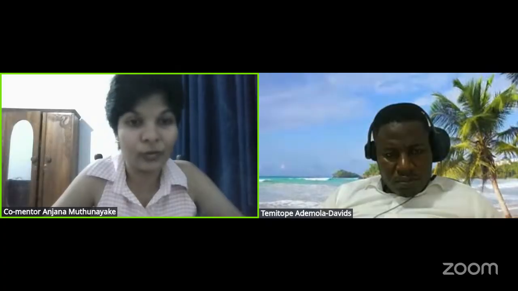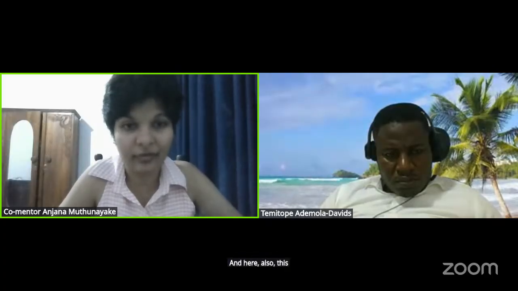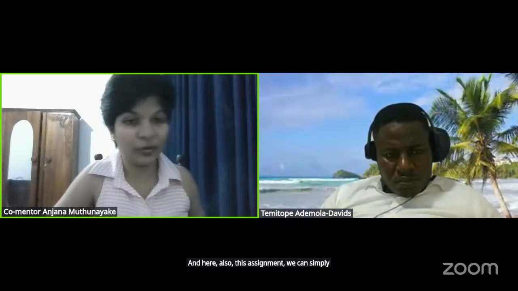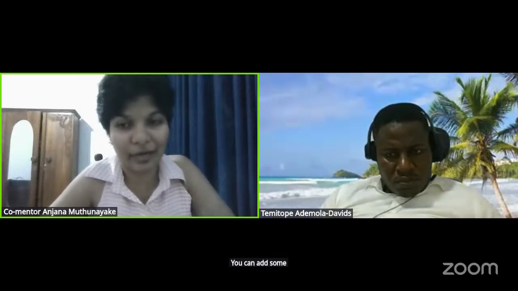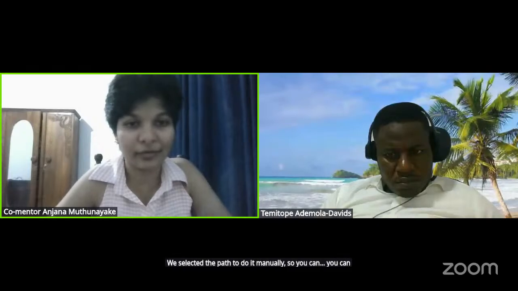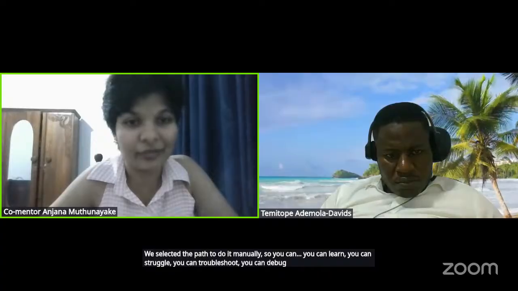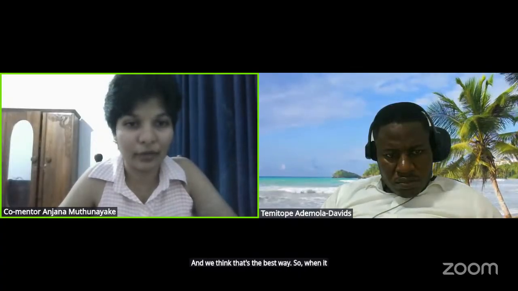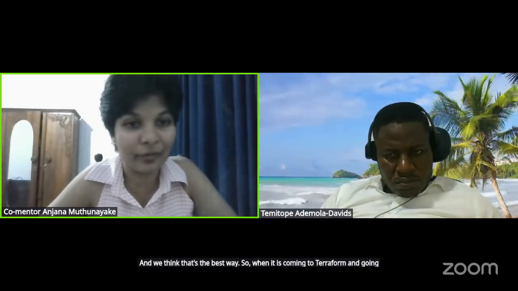Here also, for this assignment we could simply tell you to add some user data script and you can do it. Instead, we selected the path to do it manually, so you can learn, struggle, troubleshoot and debug, and we think that's the best way. So when it comes to Terraform going forward, it will be very easy for you.